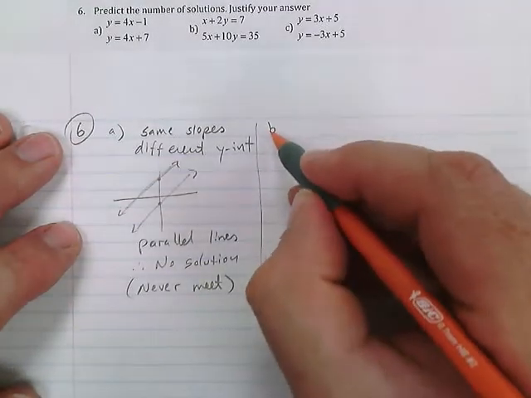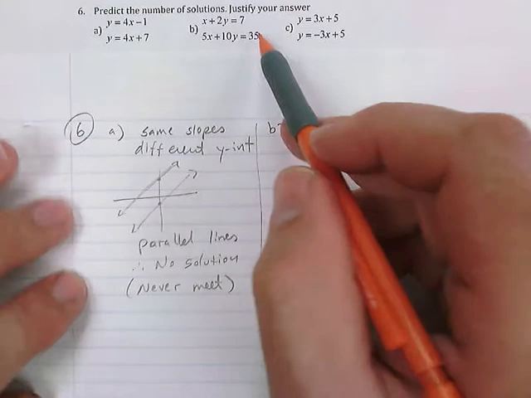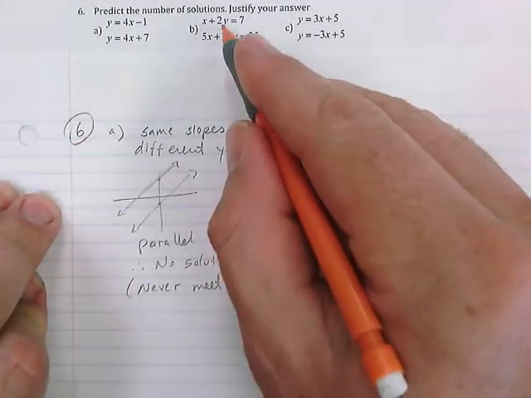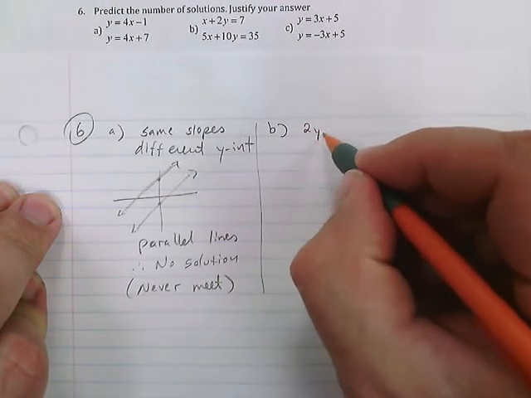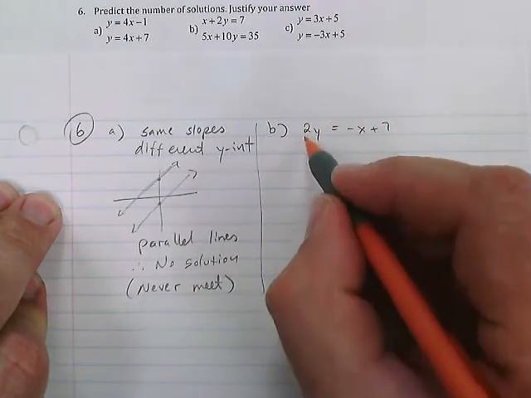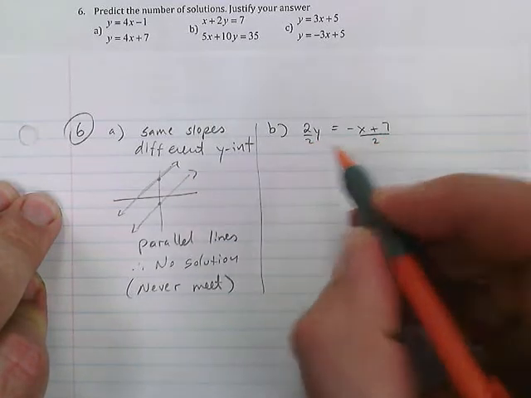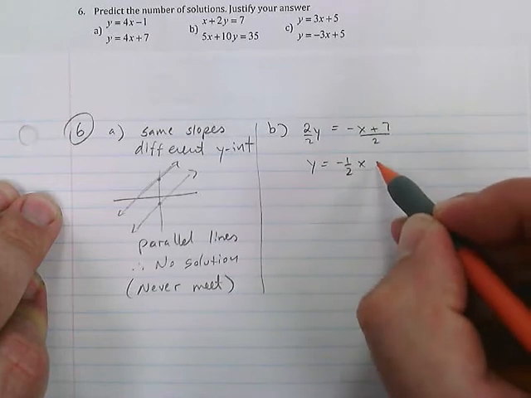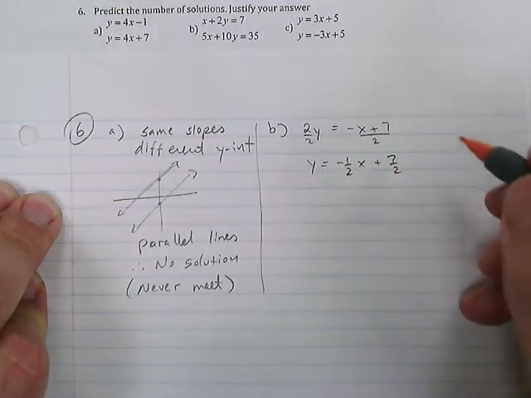For B, sometimes you have to do a little bit of work, right? So we're gonna rewrite this one. So 2y is equal to -x plus 7. I'm gonna divide both of them by 2. Y is equal to -1/2 x plus 7 over 2.